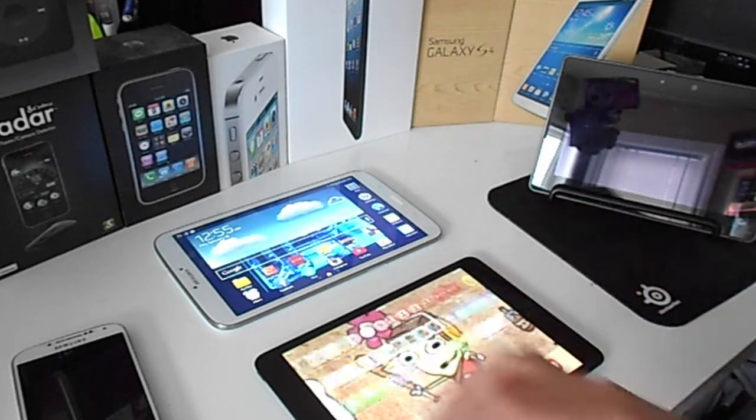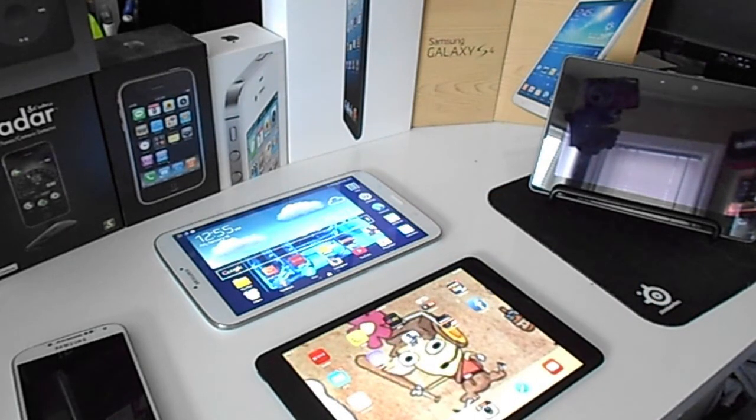I think I forgot to mention the hardware, as in the processor. The Samsung has a dual-core 1.5 gigahertz processor with 1.5 gigabytes worth of RAM. The iPad Mini has a dual-core 1.0 gigahertz processor and only 512 megabytes worth of RAM.